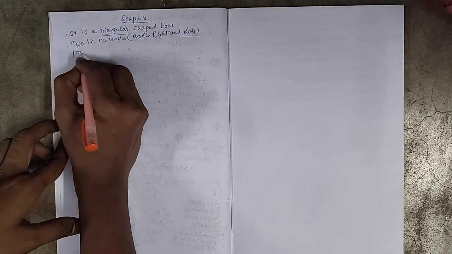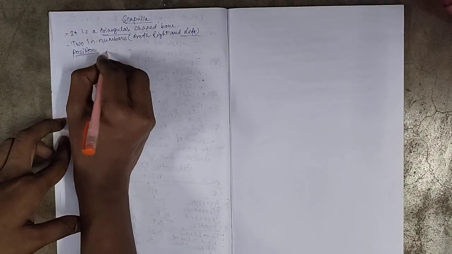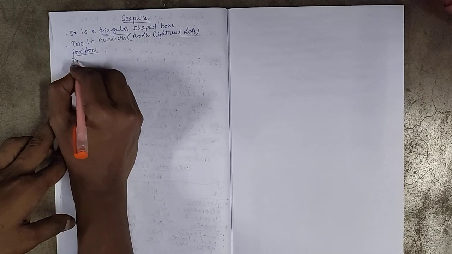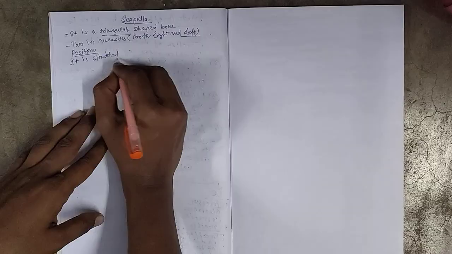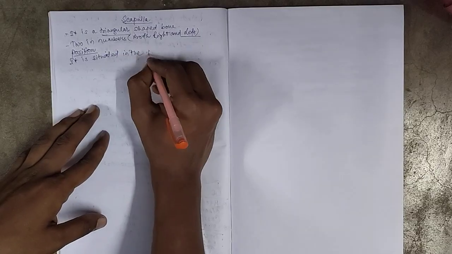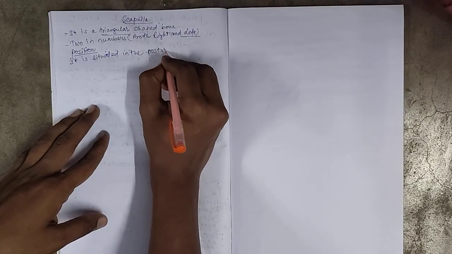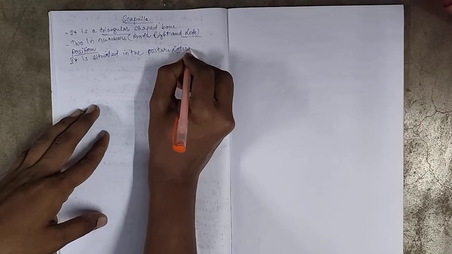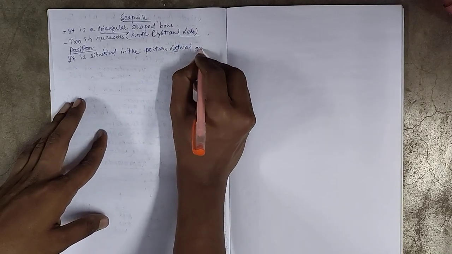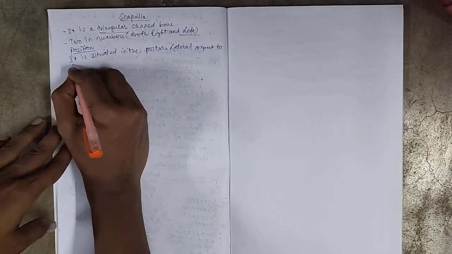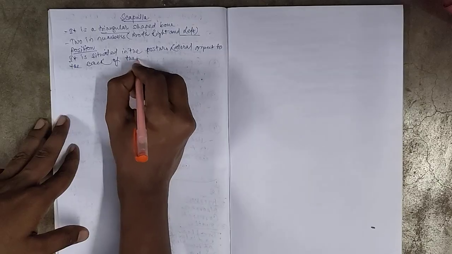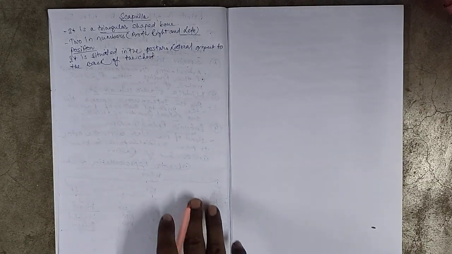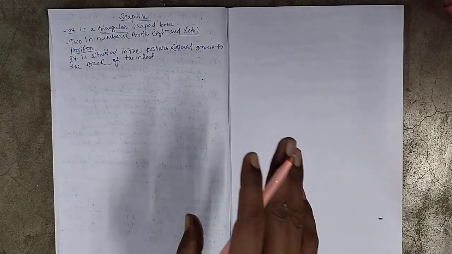Now its position, it is situated in the posterolateral aspect to the back of the chest. So where is it present? It is present or situated in the posterolateral aspect to the back of the chest.